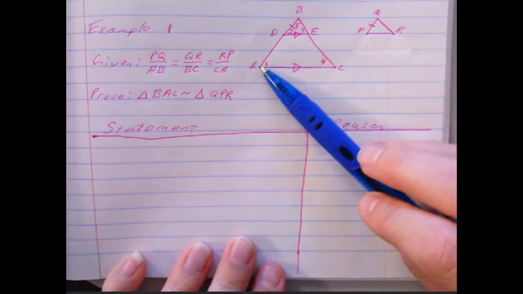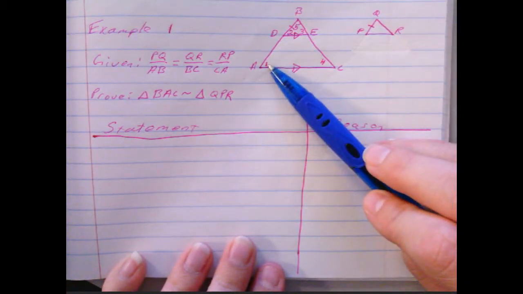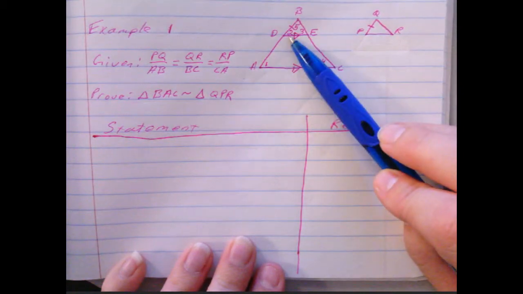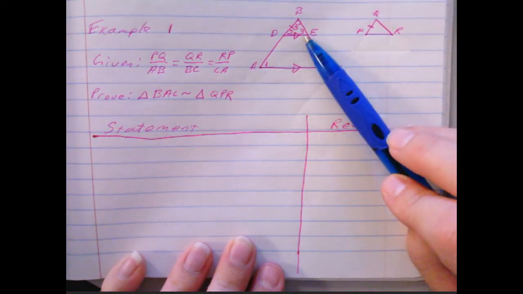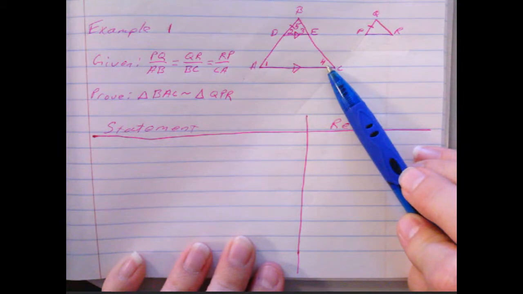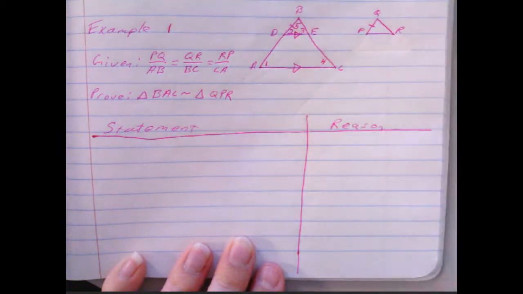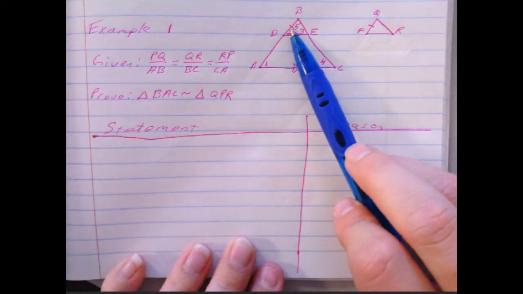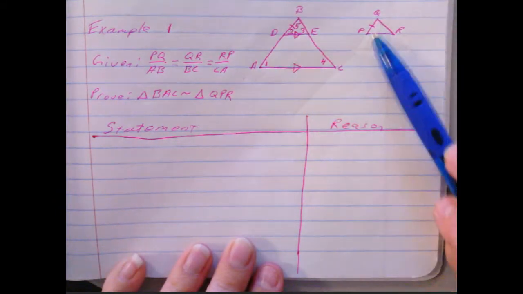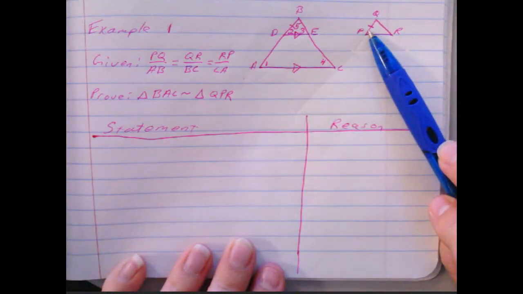We also have some angles here. So here's angle 1. We have angle 2. Angle 3 is over on this side. Angle 4 is down here in the corner. Angle 5 is the very tip. And then we have a dashed line here at DB and a dashed line over here at PQ.